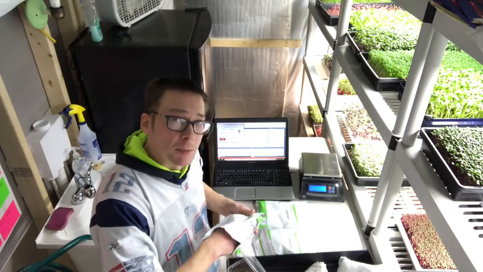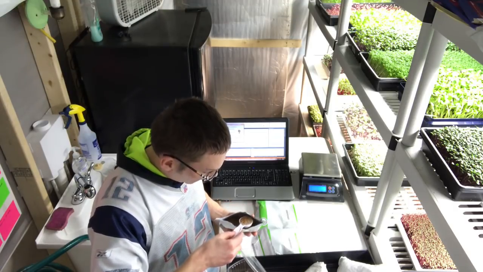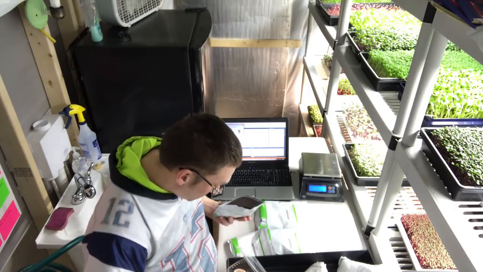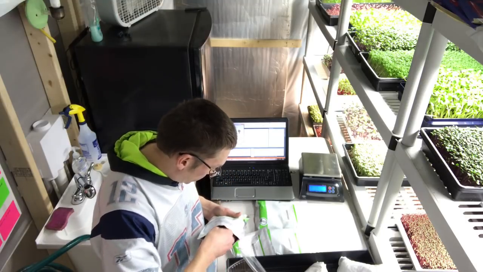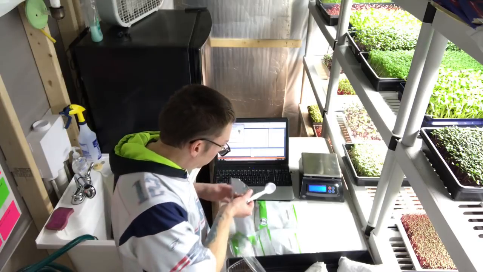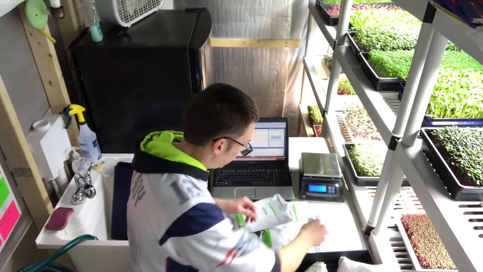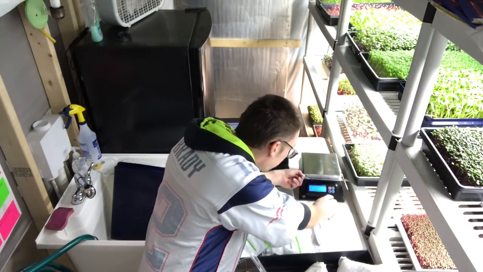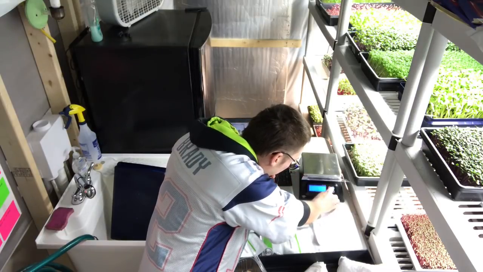So I'm going to put 3 tablespoons in my little bin here, because I know that's what I use when I seed. Change my scale to grams.